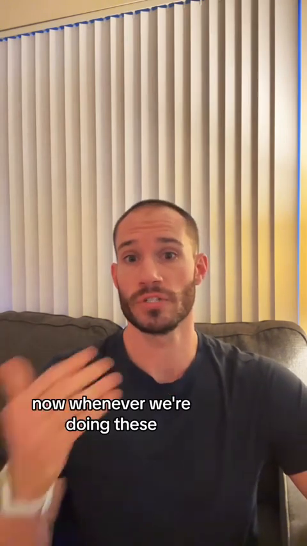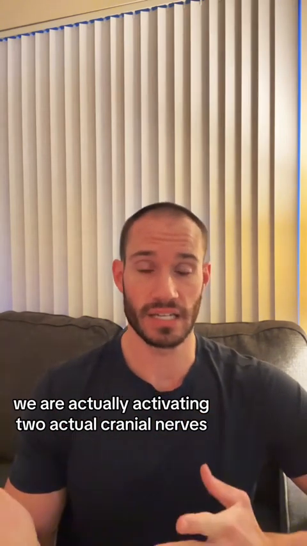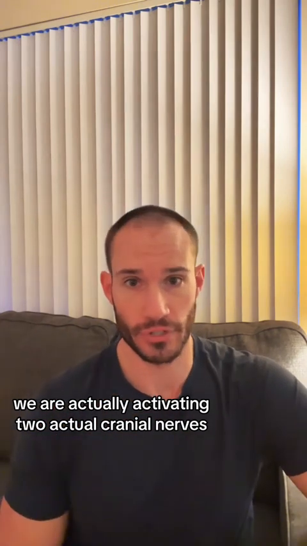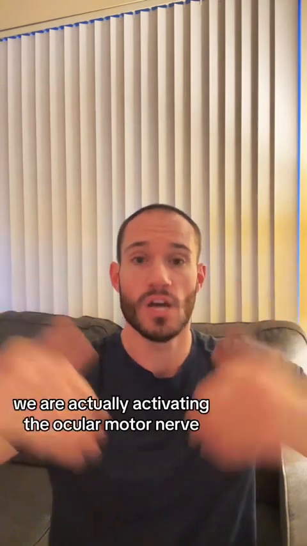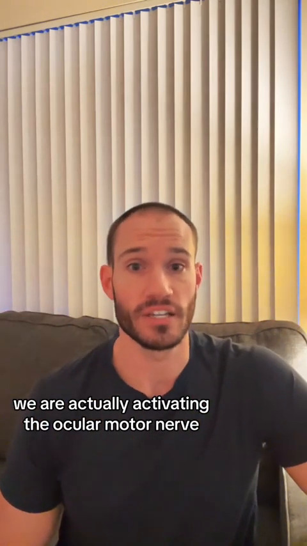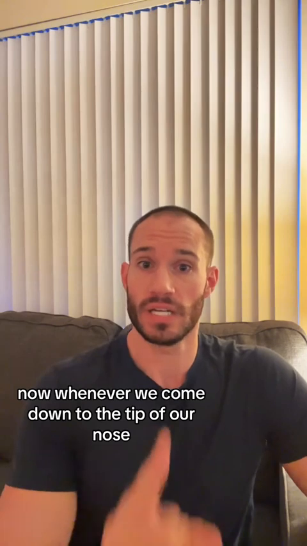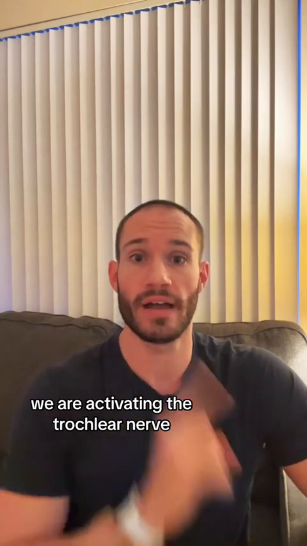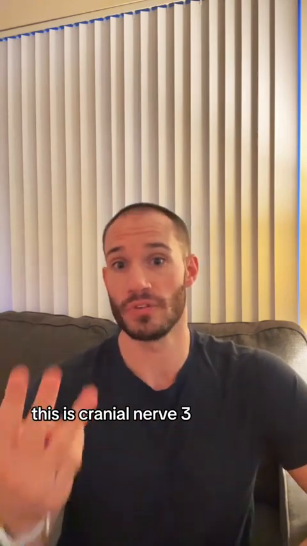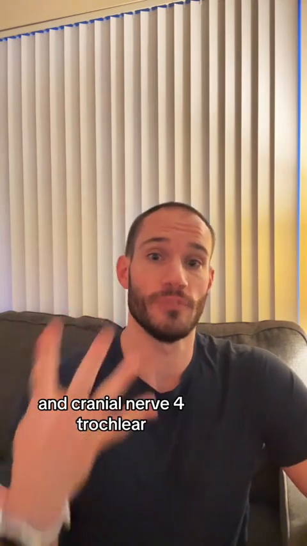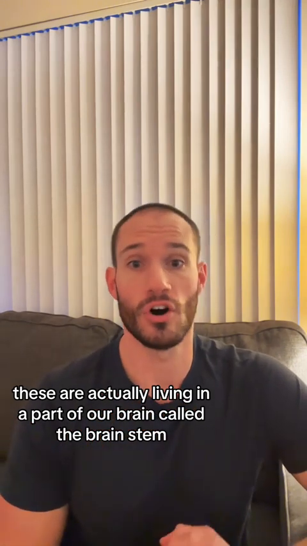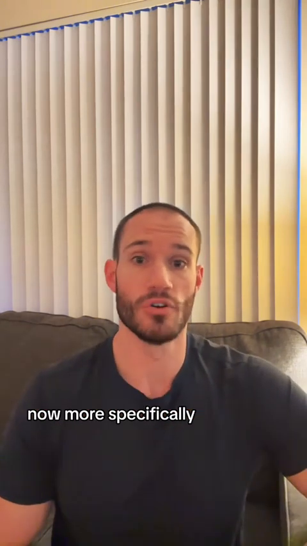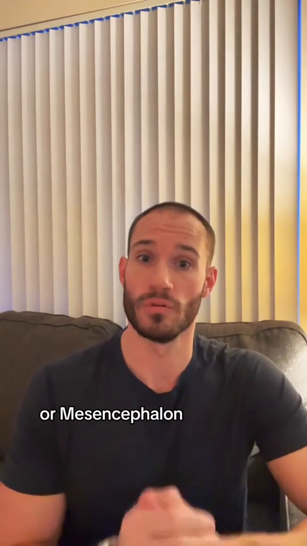Now, whenever we're doing these, we are actually activating two cranial nerves. By going towards the bridge of the nose and to the brows, we are activating the oculomotor nerve. Whenever we come down to the tip of our nose, we are activating the trochlear nerve. These two nerves, cranial nerve 3, oculomotor, and cranial nerve 4, trochlear, are living in a part of our brain called the brainstem. More specifically, the midbrain or mesencephalon.